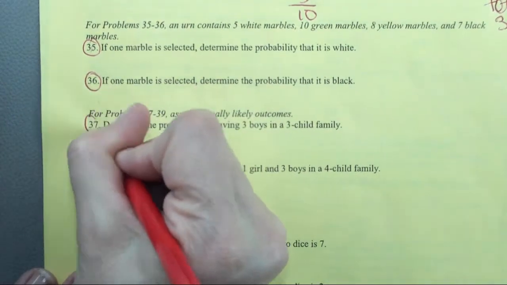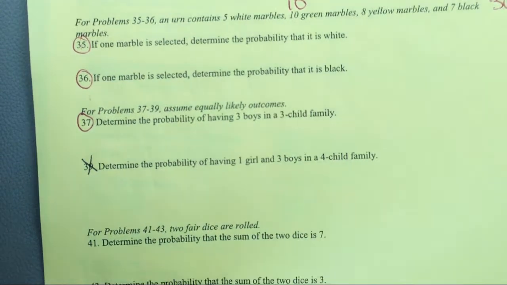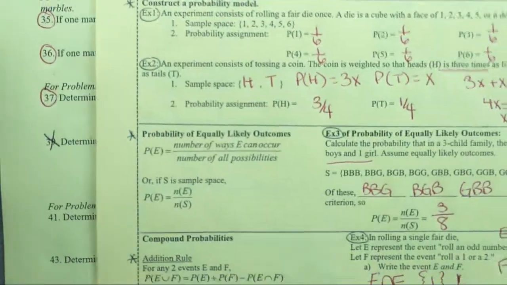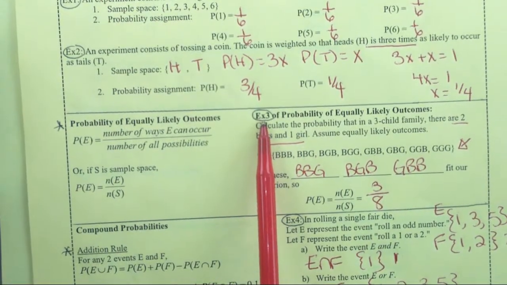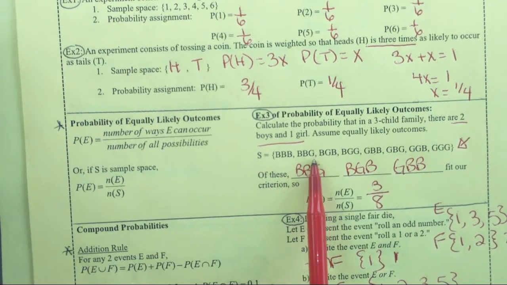All right, 37. This is the one where I told you you're going to want to use this set again when you worked your homework. So when you're doing 37, you're going to come back to example 3. We've already listed the whole sample set.